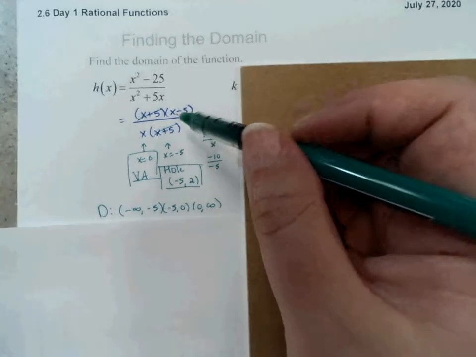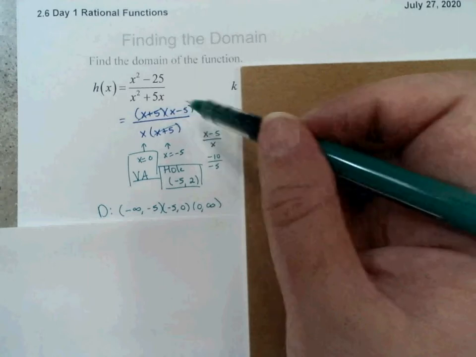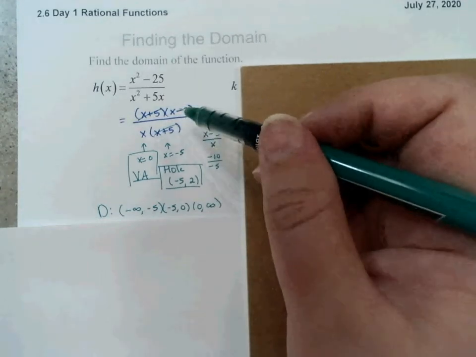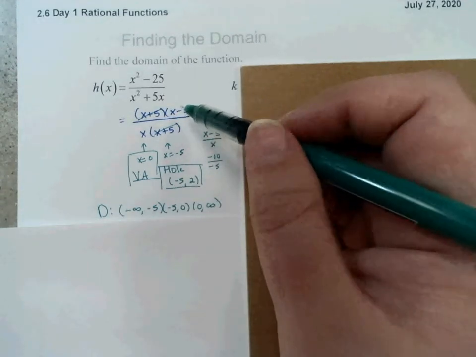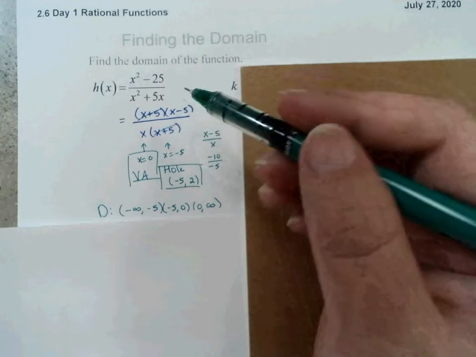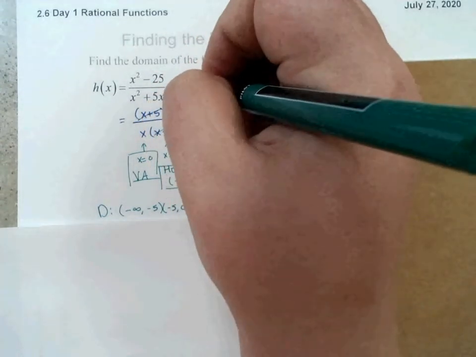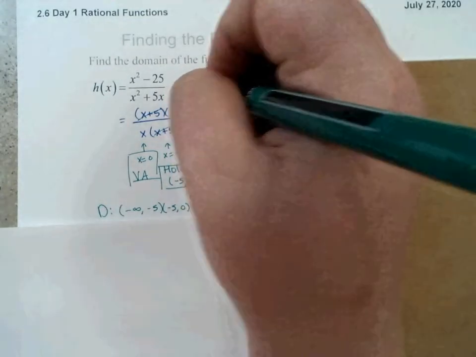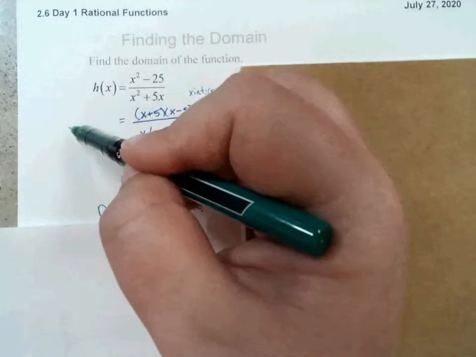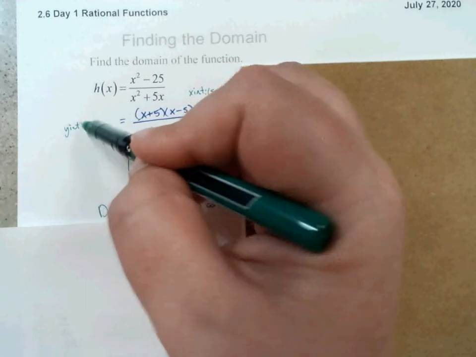Okay? If I asked you what is happening at positive 5, I would hope you would look and say, well, positive 5 is when the numerator and only the numerator equals 0, and therefore that must be an x-intercept. So we would have an x-intercept at 5, comma 0.